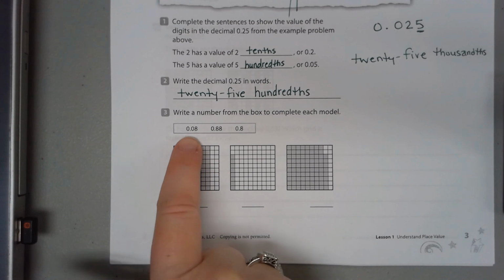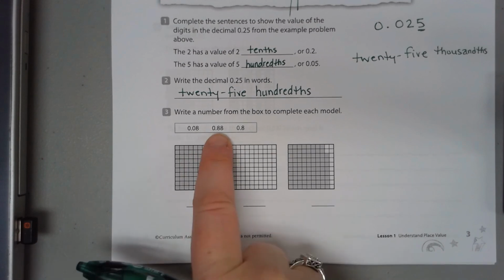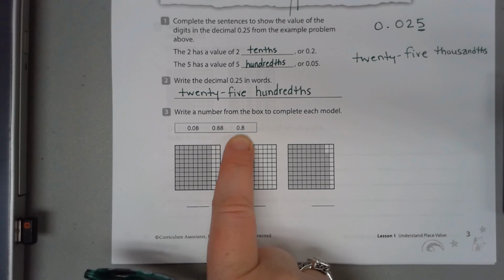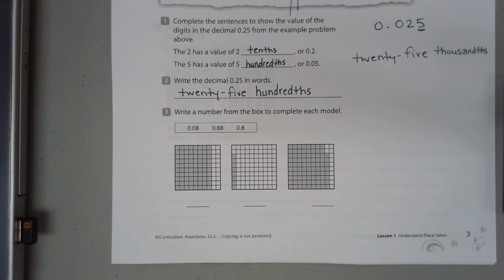So I have 8 hundredths, 88 hundredths, and 8 tenths. Okay? So let's see. Pause it. And let's see what you can do. So pause it right now. Do these 3 questions. All right. Hopefully you've paused the video. If you haven't, you didn't follow directions.